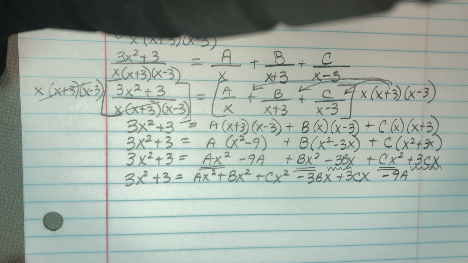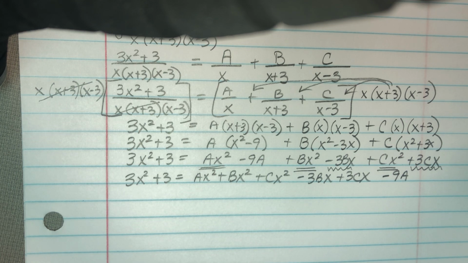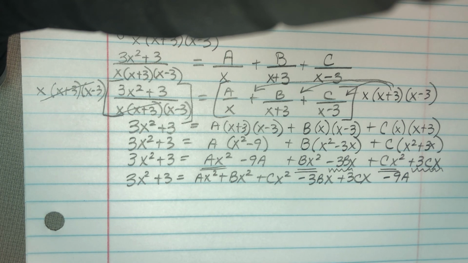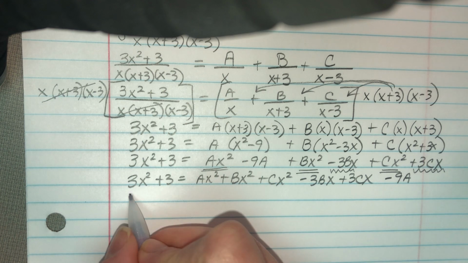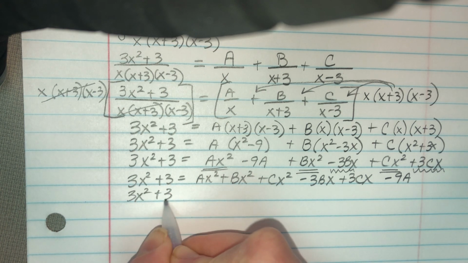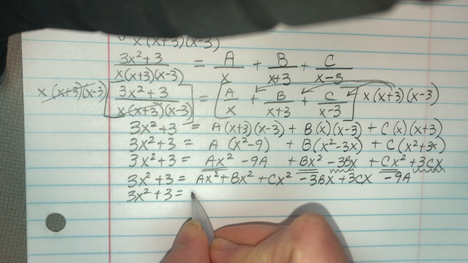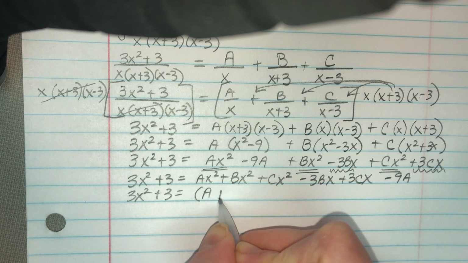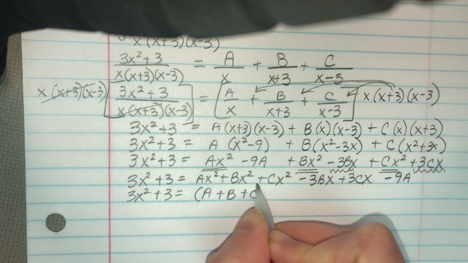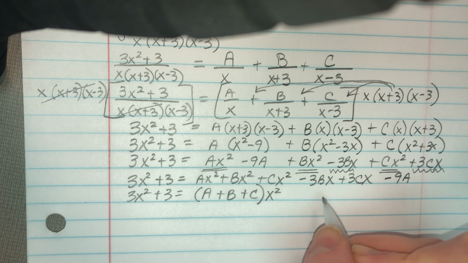All right, now for step 7, on the right side, factor out the x squared, the x, the constant. So if I were to pull the x squared out of all 3 of these terms, I'd be left with a plus b plus c times x squared.